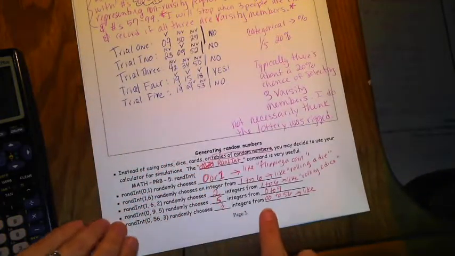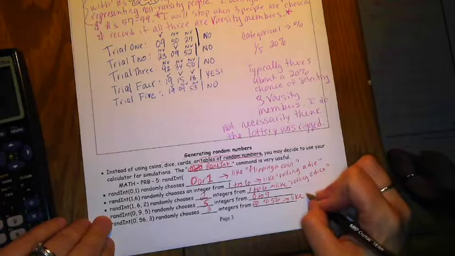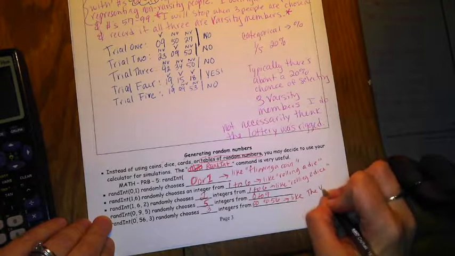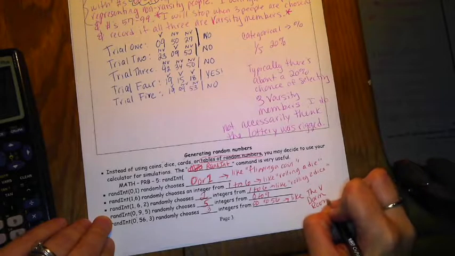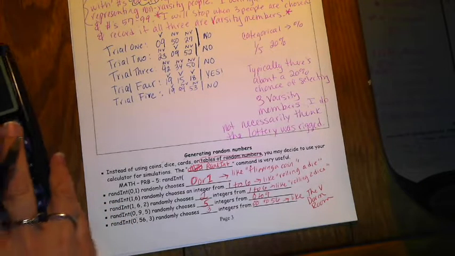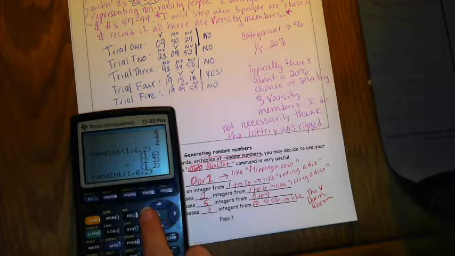We could have actually used this command in our calculator to simulate the varsity dorm room scenario. The only issue is that you can't really tell your calculator not to do repeats, but there's a pretty good chance that you might not have gotten any, and if you did get them, we could have just ignored it.